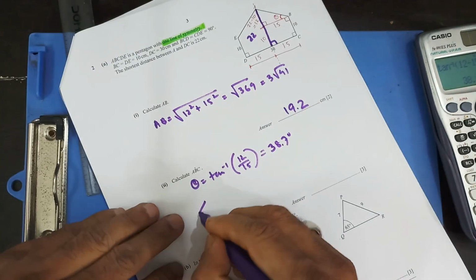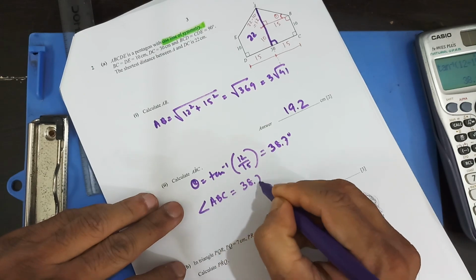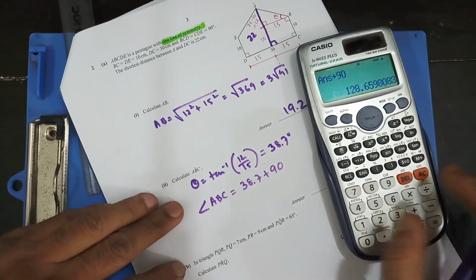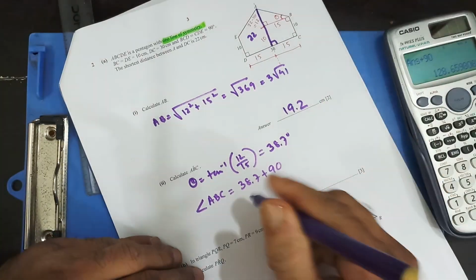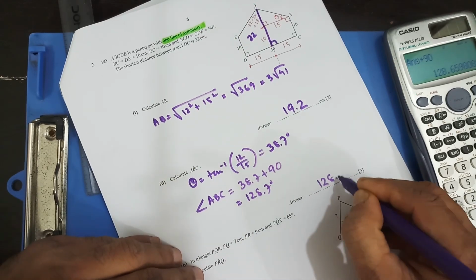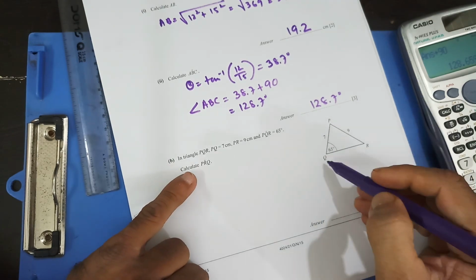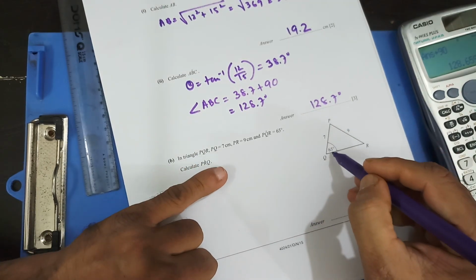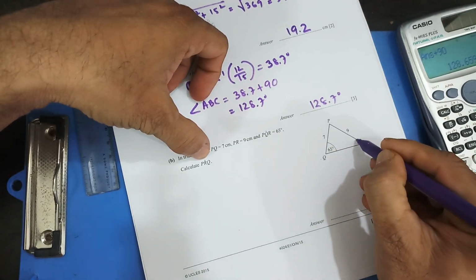And the required angle, that angle is angle ABC. That's 38.7 plus 90, which gives me 128.7. So that's 128.7 degrees. All right. In triangle PQR, PQ equals 7, PR equals 9, and this angle is given as 65. Calculate PRQ, this angle.